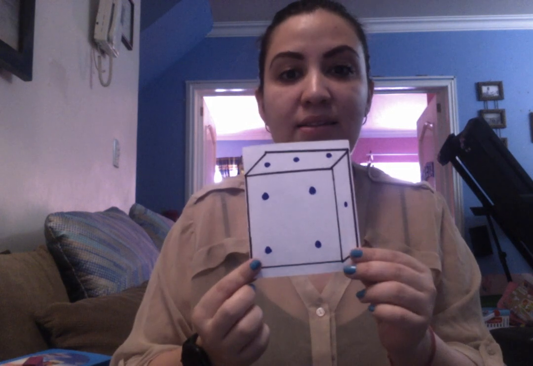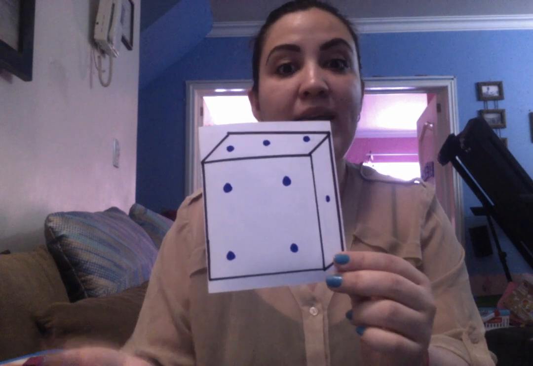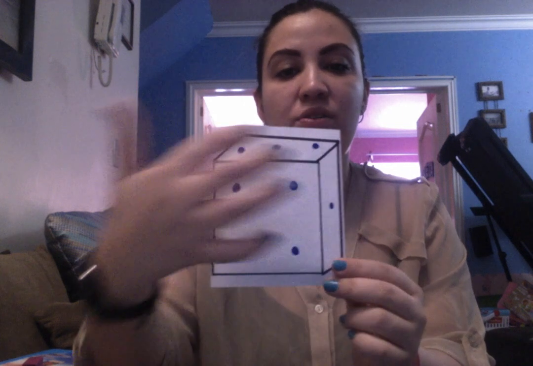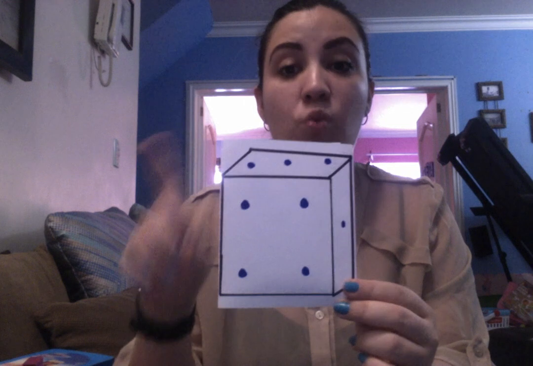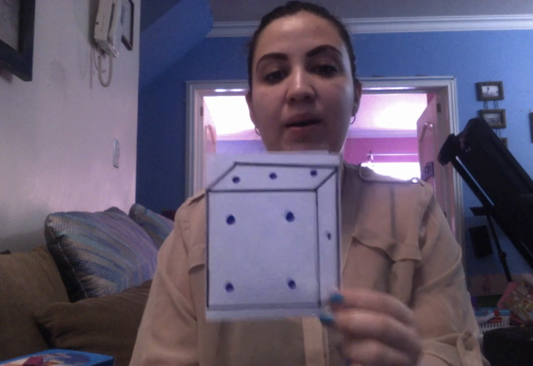A dice. I don't have a dice, but it's a really common thing that you have to play some board games. A dice is also a cube. It has 6 squared faces and 8 vertices in the body.